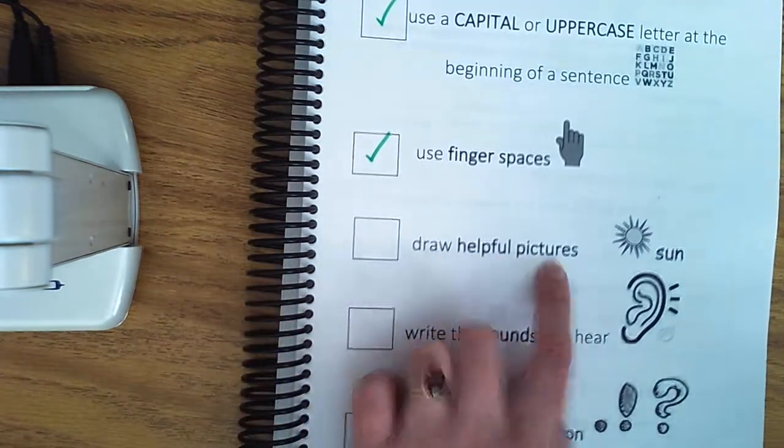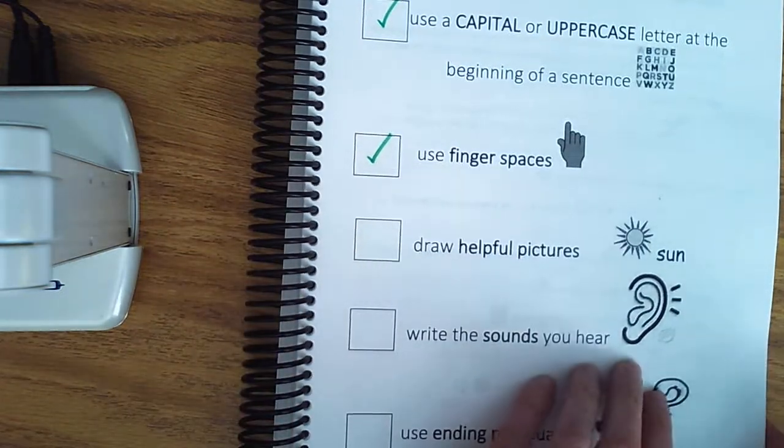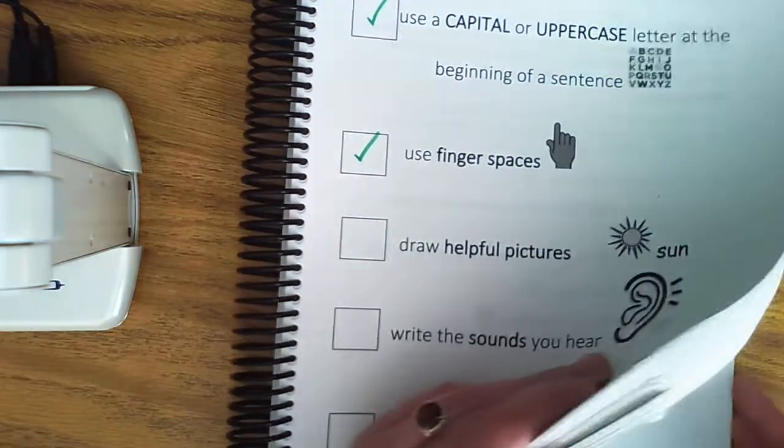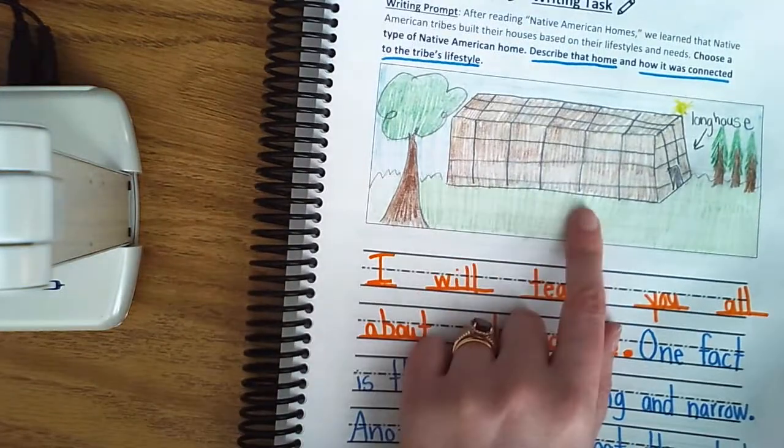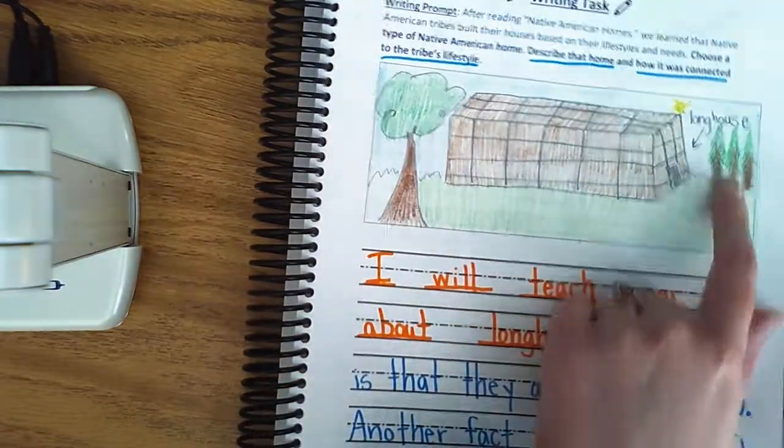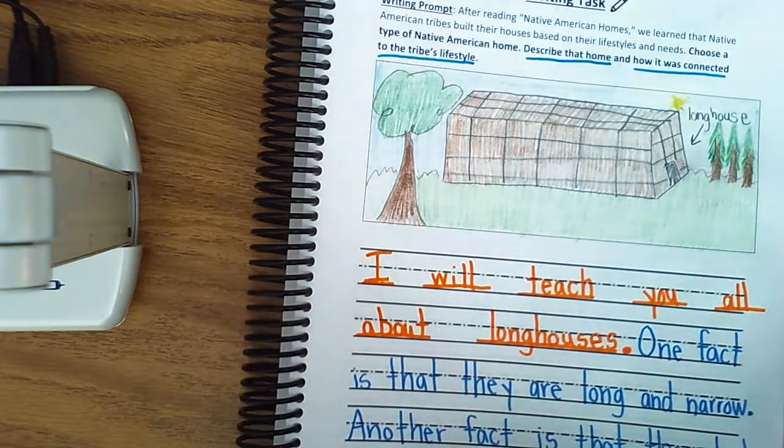Did I draw a helpful picture? I absolutely did. Let's go back to our teaching picture. And if I drew a teaching picture that's colored realistically and has a label, guess what? Oh, look at that longhouse. I even showed that it's outside among the trees in the forest with a nice little label.